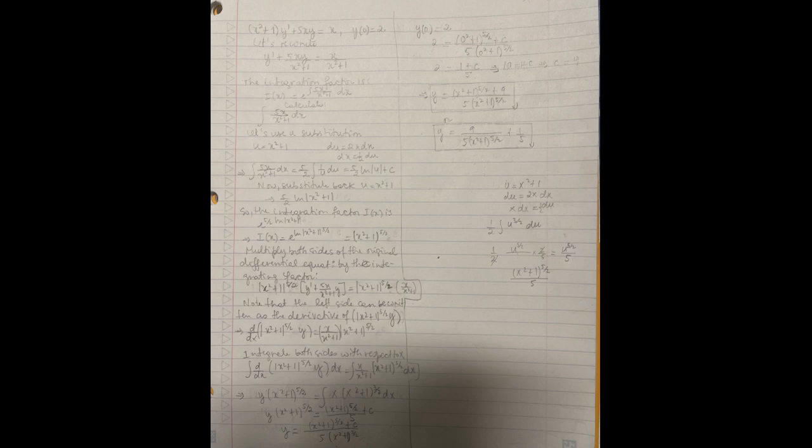I got (x squared plus 1) exponent 5 over 2 times (y prime plus 5x over x squared plus 1 times y) equals (x squared plus 1) exponent 5 over 2 times x over x squared plus 1.